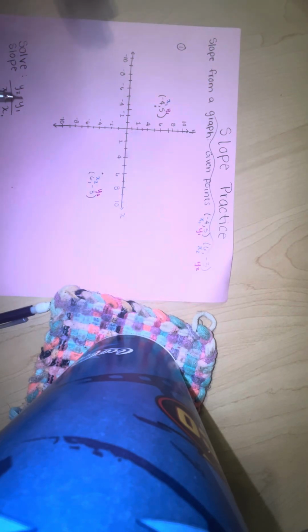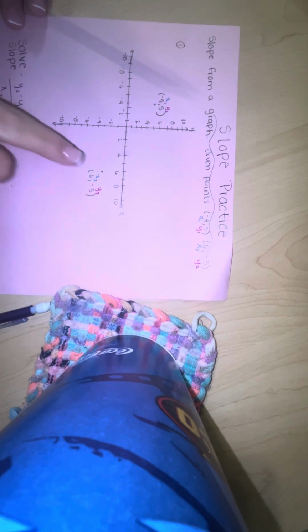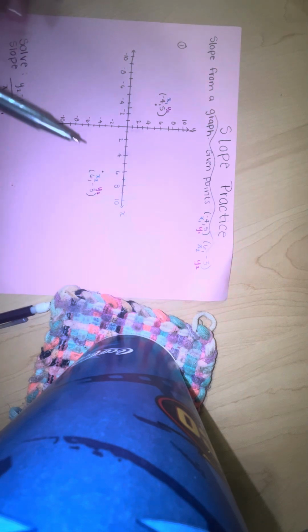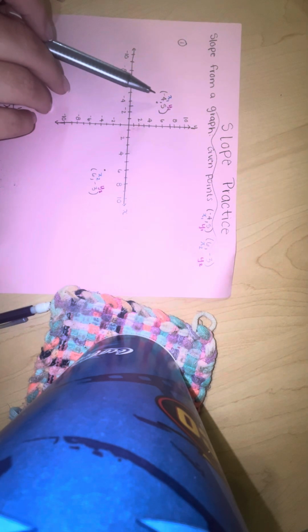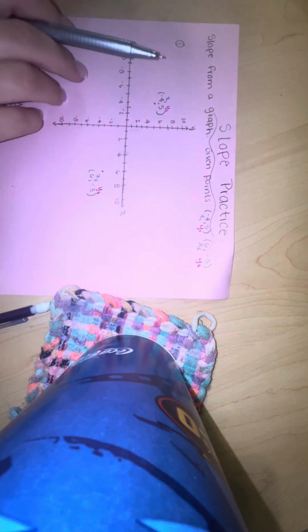Now for the graph, since you're given these points, again, like I said in the beginning of the video, you automatically think of rise over run. Rise over run. So for this point, you're going to look at your rise over your run.